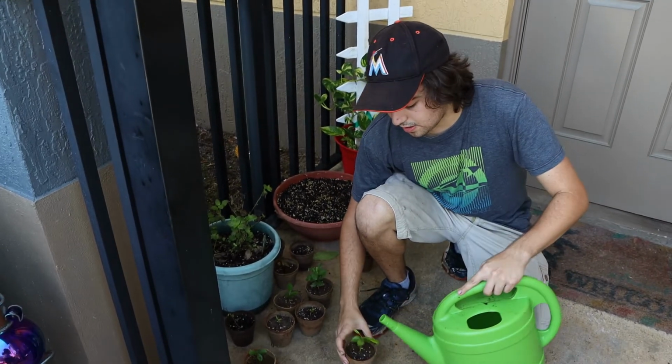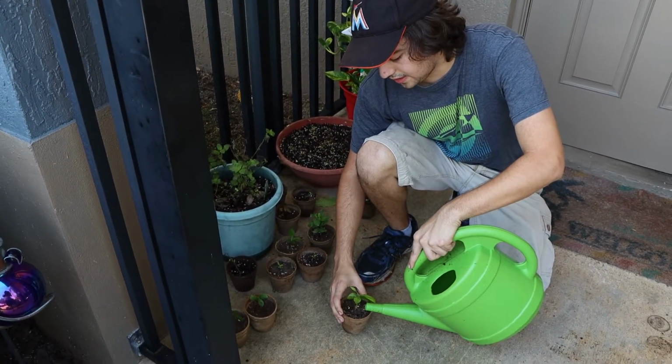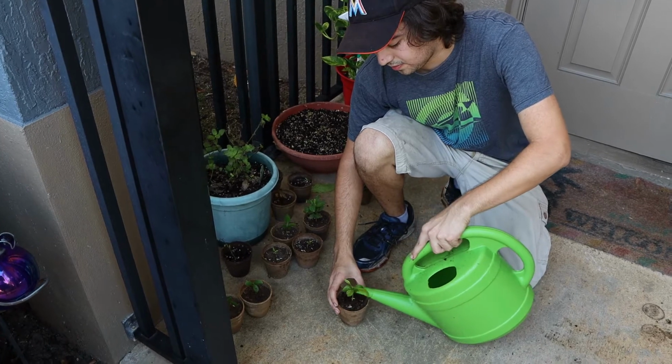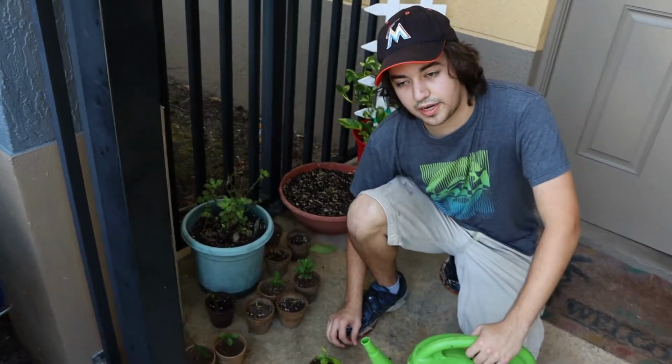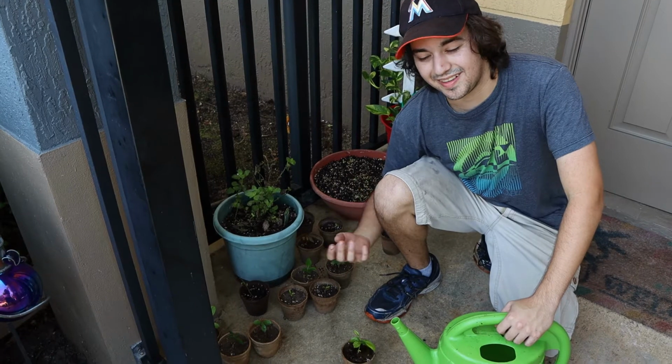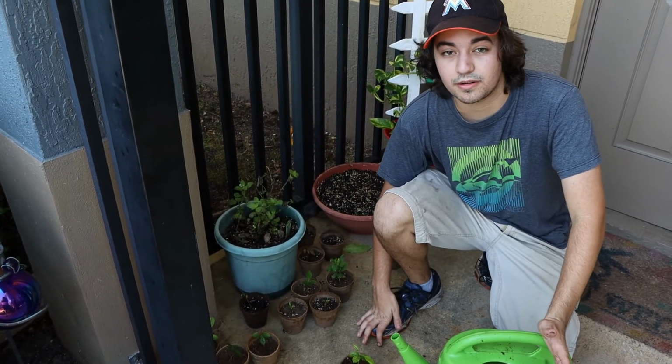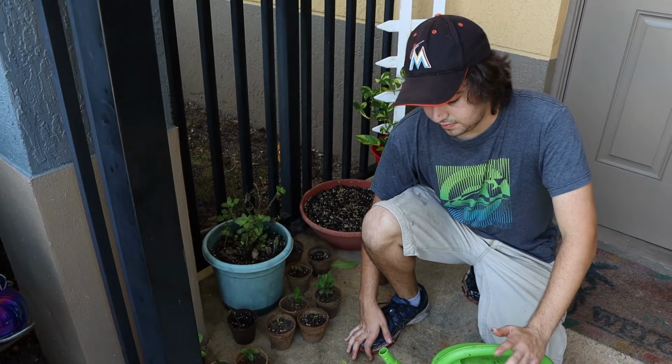So I'm going to water this. Just, you know, don't hit the leaves. That's really important. If you hit the leaves, you're inviting the soil to splash onto them and stick, and when that happens, you're going to cause disease on your plants. So don't hit the leaves.